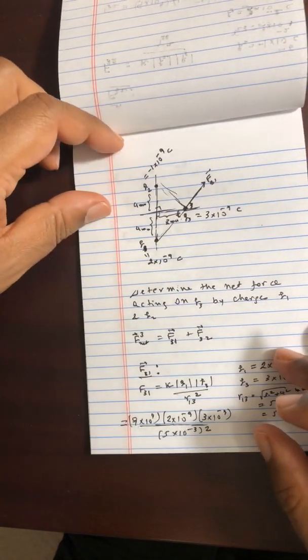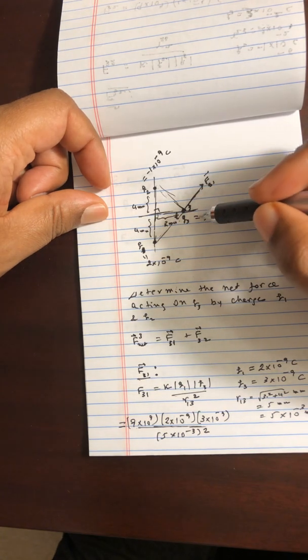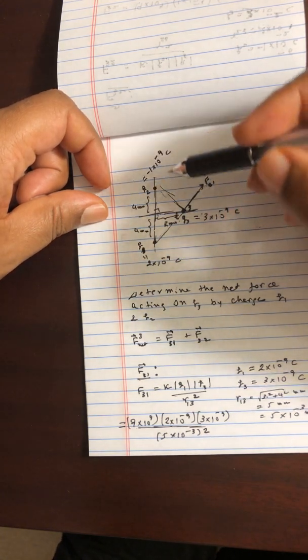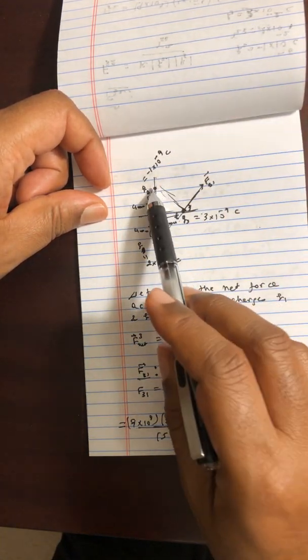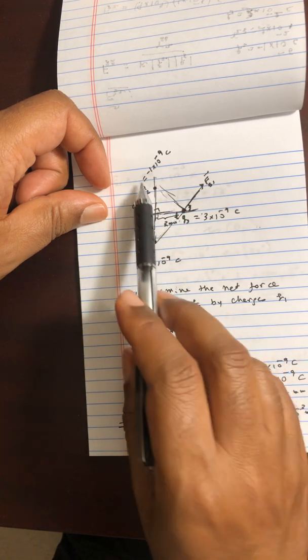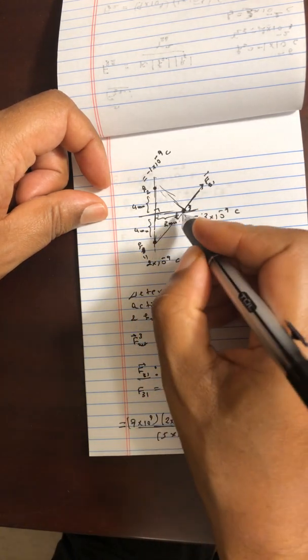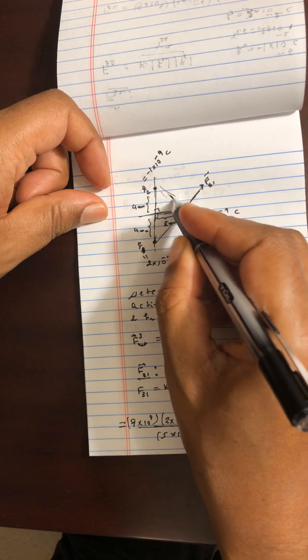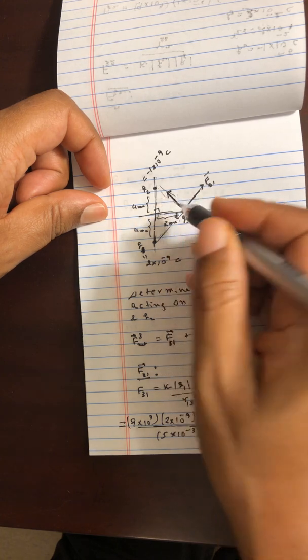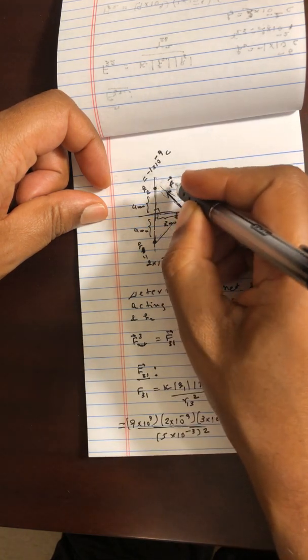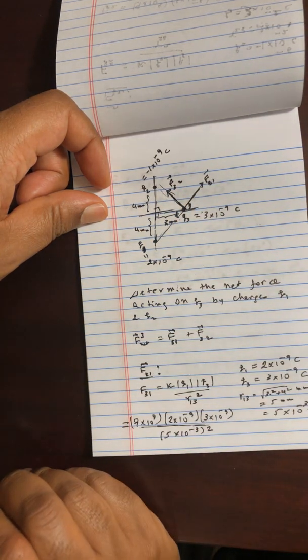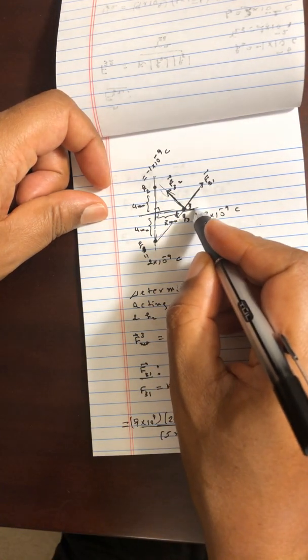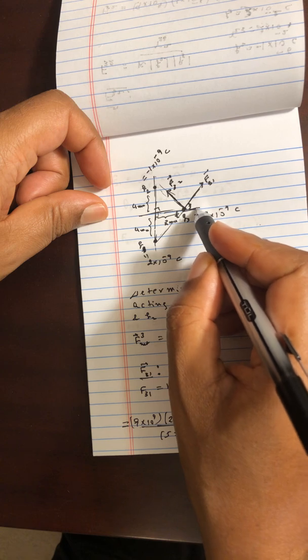Okay, look, this is positive, this is negative. So looking at what this charge is doing to this charge, since they have opposite charges, it's going to attract it. So it's going to be this way. Okay, so the direction of the force will be this way. This will be the force on 3 by 2. Okay, so the default angle for this force is this one.